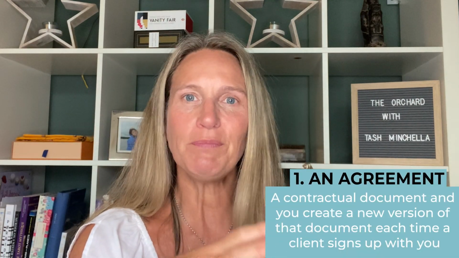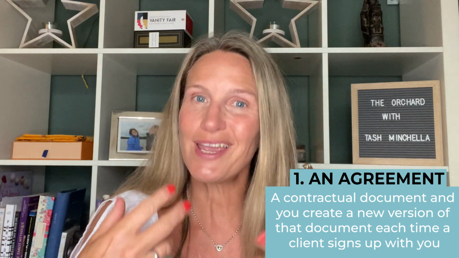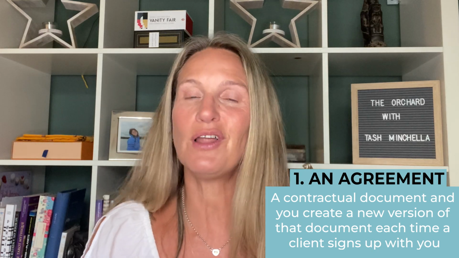So if we talk about the two main formats of contractual document, the first I'm going to call an agreement. That would be where you have a contractual document and you will create a new version of that document each time a client signs up with you. So you'll create a new version, it's going to have their name on, their address, and in many instances there'll be some kind of schedule setting out exactly what you do, and the expectation is, and there will be a space for them to sign that document, whether it's a physical signature or some kind of software that they can use to sign electronically. I'm going to call that an agreement.